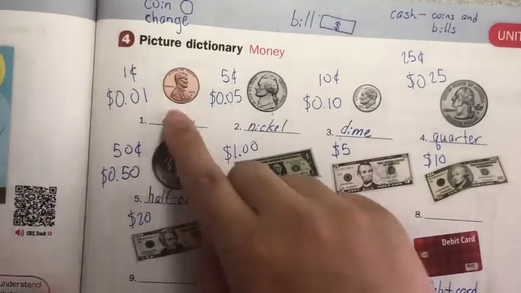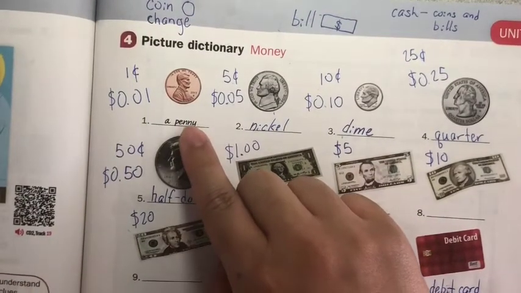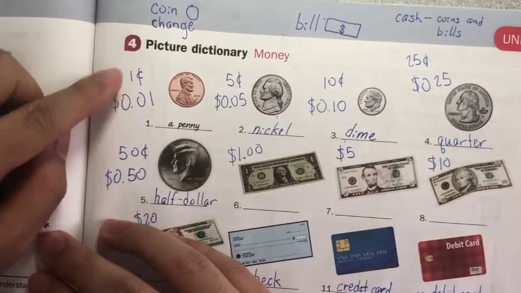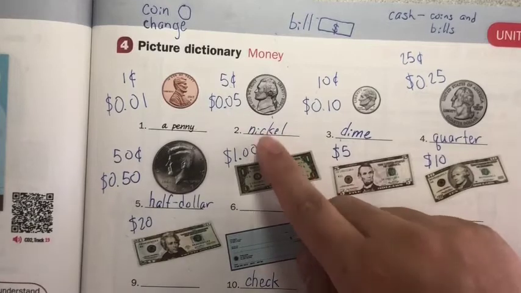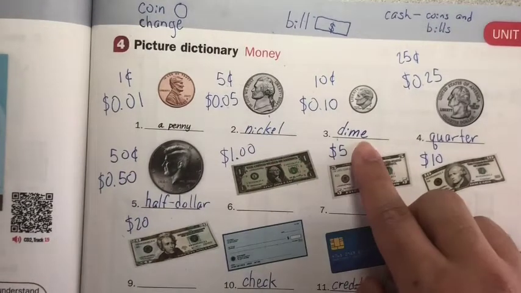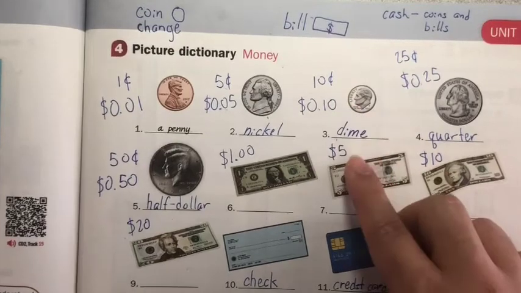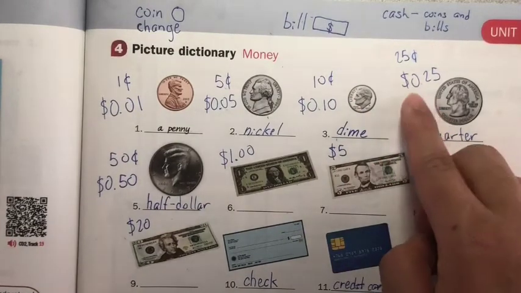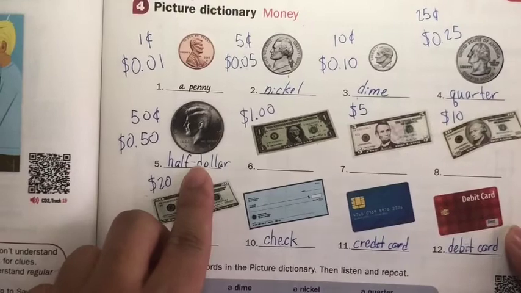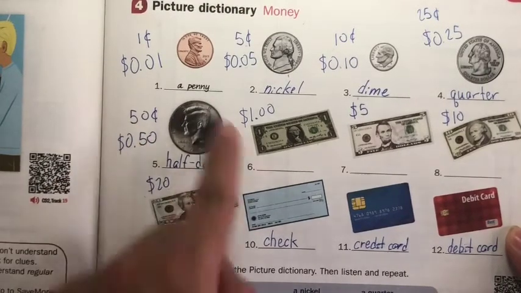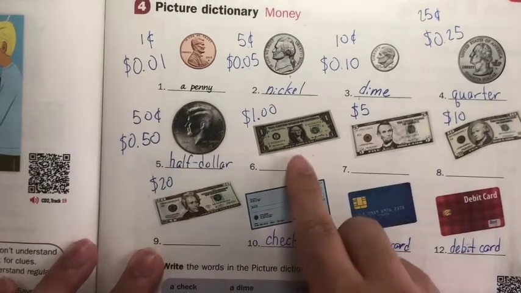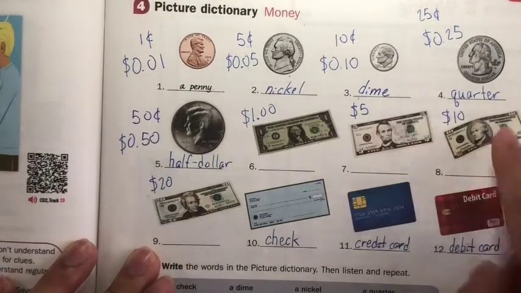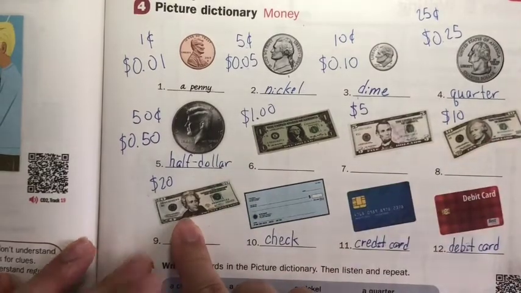All right, so let's start with the coins. This is a penny. How much is a penny worth? A penny is worth 1 cent. This is a nickel. A nickel is worth 5 cents. This is a dime. A dime is worth 10 cents. A quarter is worth 25 cents. A half dollar is worth 50 cents. Nobody uses this. I never see this. Okay? And then we have a $1 bill, a $5 bill, a $10 bill, and a $20 bill.